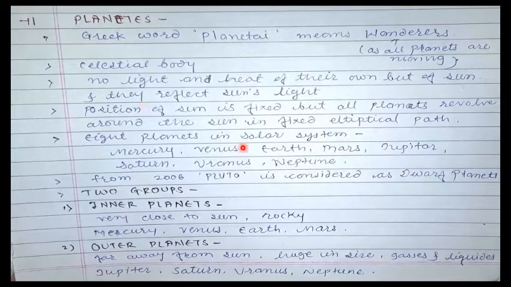By their distance or closeness to the sun, these planets are divided into 2 parts. First is inner planets and second is outer planets. So what are inner planets? A group of planets which are very close to the sun. They are rocky, and Mercury, Venus, Earth and Mars, these four are inner planets. And the planets which are away from the sun and are huge in size, made of gases and liquids, are Jupiter, Saturn, Uranus, Neptune.